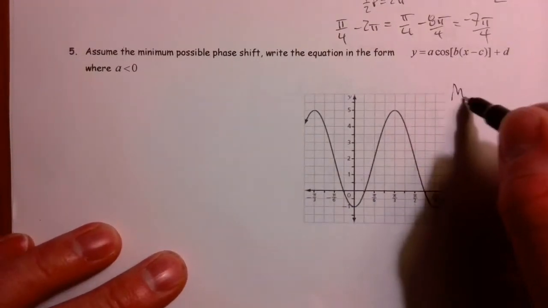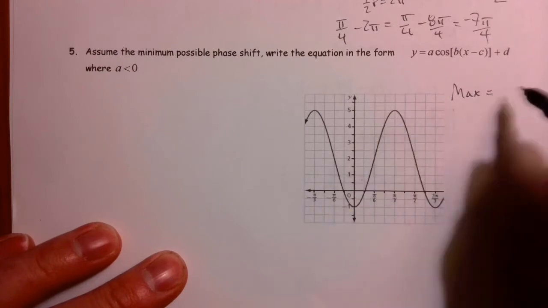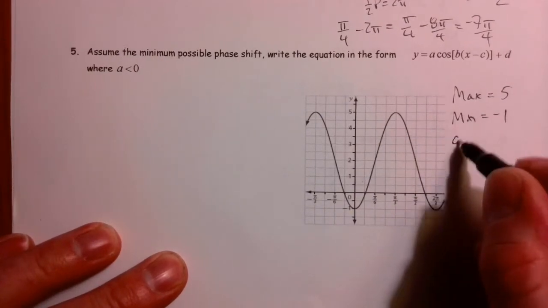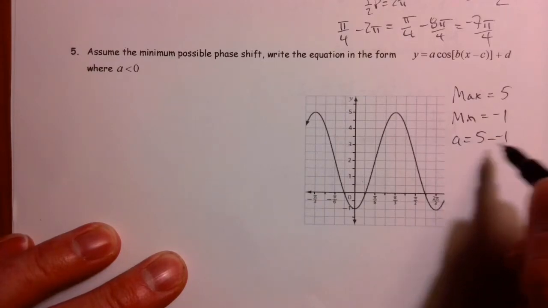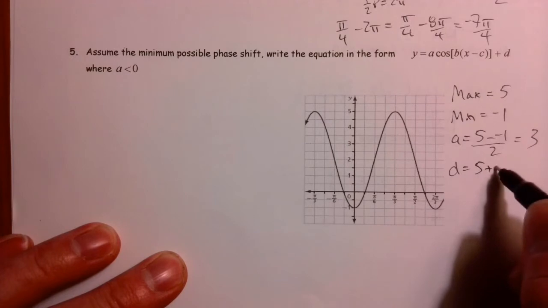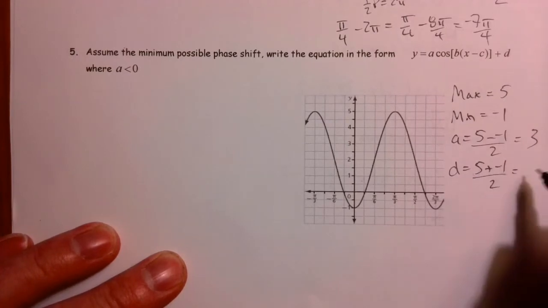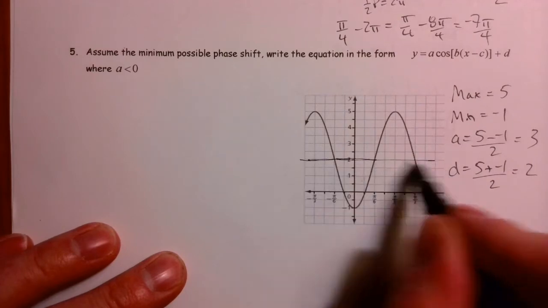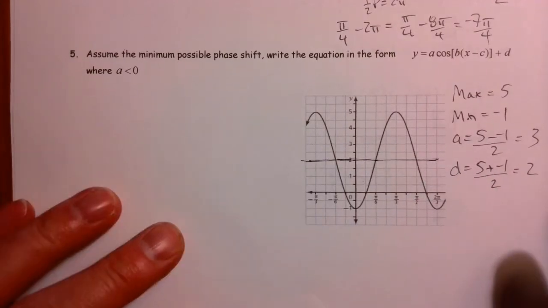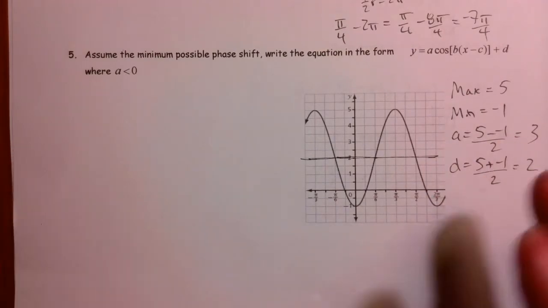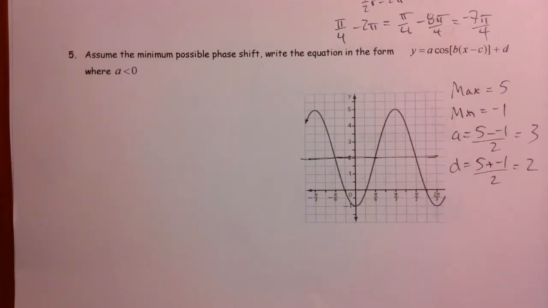Again, I jump into it the same way I've done the other ones here. My maximum is 5. My minimum in this case is negative 1. A will be the max minus the min over 2, so it's going to be 3. D will be the max plus the min over 2, and that's going to be 2. So I draw my line through here at 2, although in this particular case, I don't really need to do that, because I am going to be just sticking with the function as is.